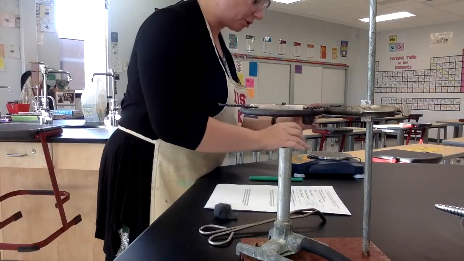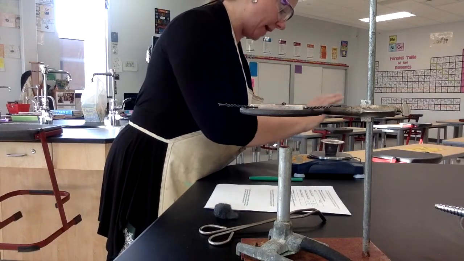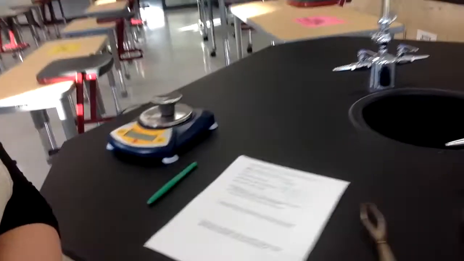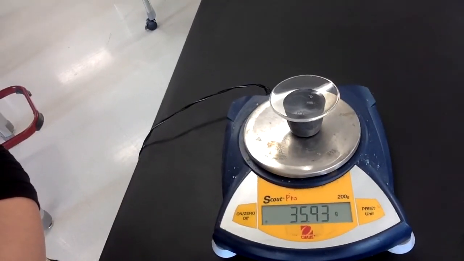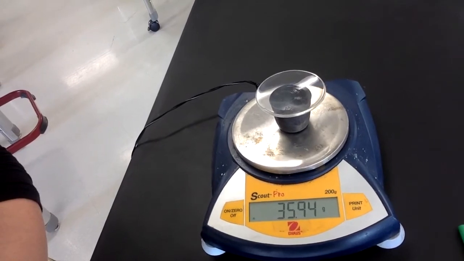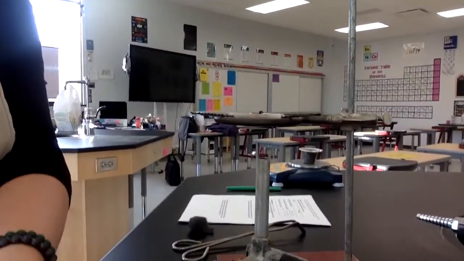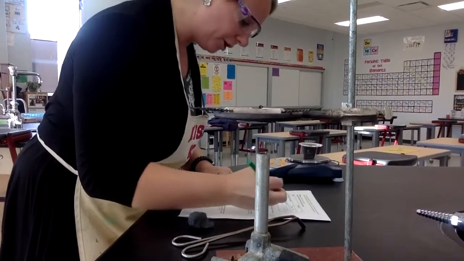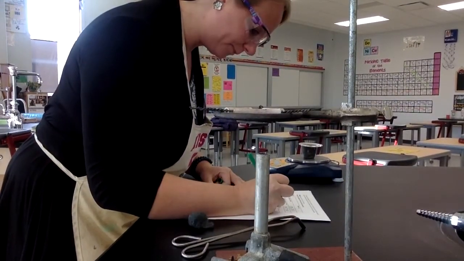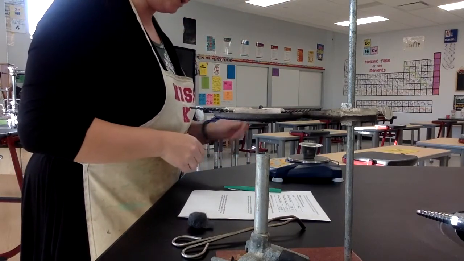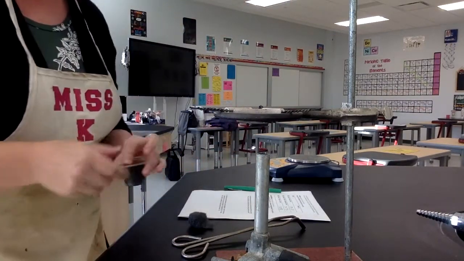I put it on the balance, make sure the balance is zeroed out so that I get the mass of all of this. All right. And then I get my last mass for my data table. And it makes sense the mass did go up because think about what you did from when just the magnesium was in there. Now oxygen has been added. So 35.93. And that's it. I have all of my pieces of data.